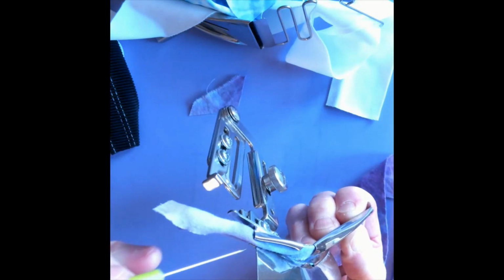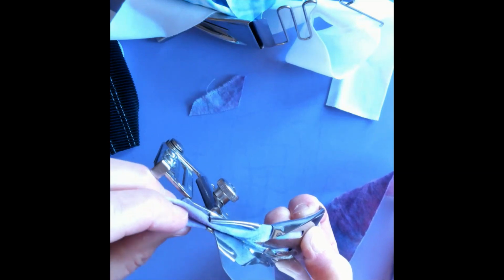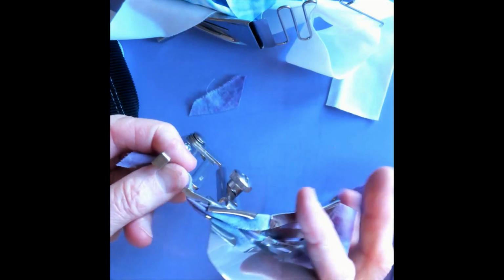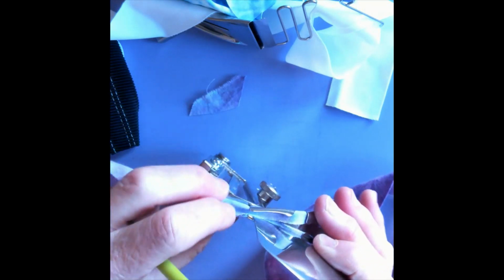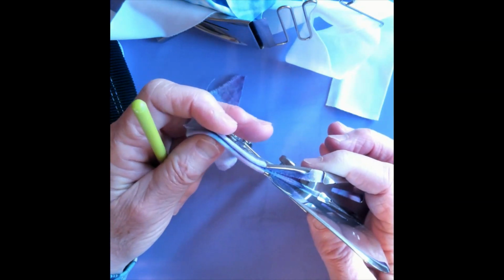You can see how that curved metal folds the strip. And this is a double fold binder because, oops, it's going to come out there. This strip is cut too wide for this binder, so it's not wanting to fold nicely. But you get the idea here that it makes two folds.